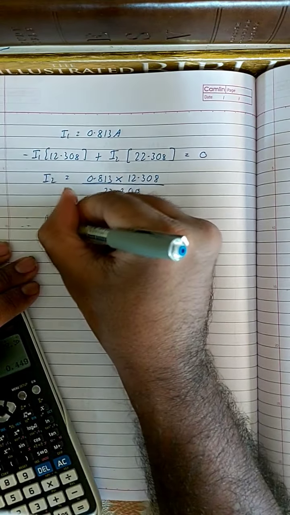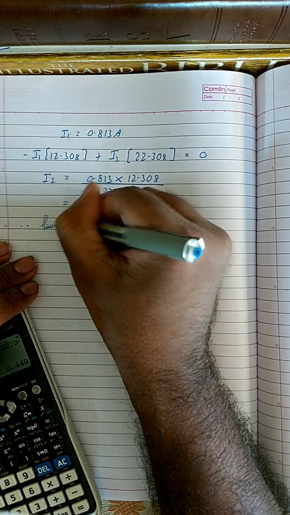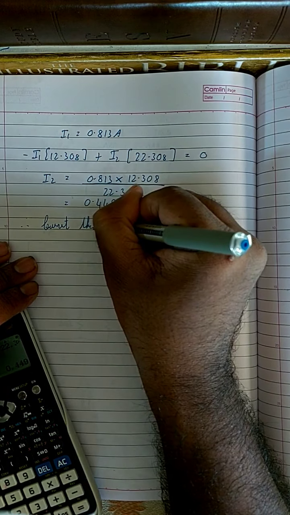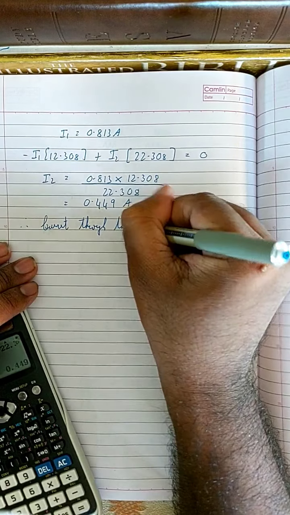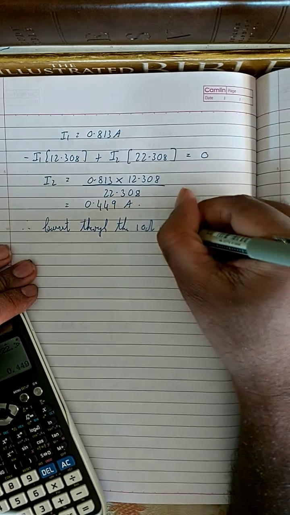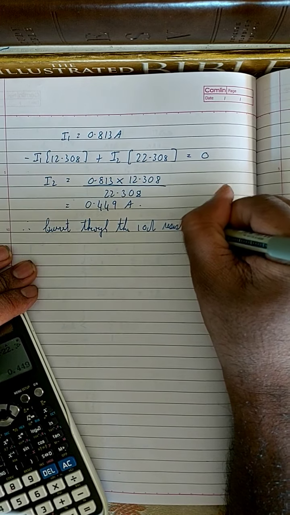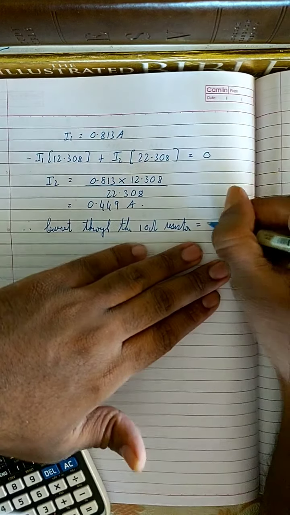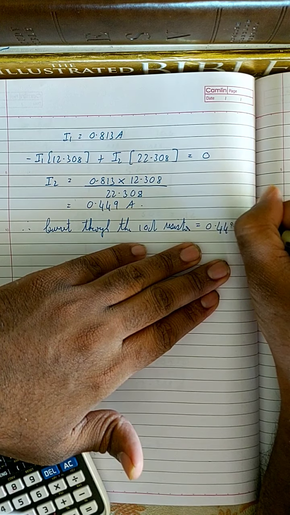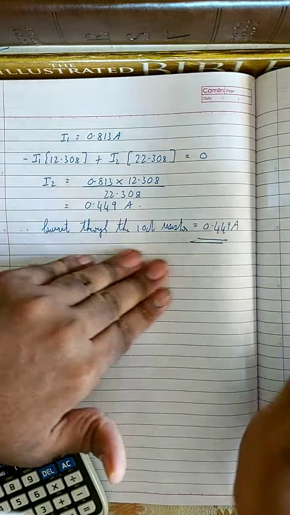Therefore the current through the 10 ohm resistor is equal to 0.449 amperes. This is your answer.